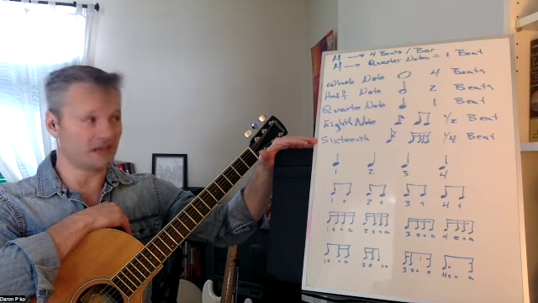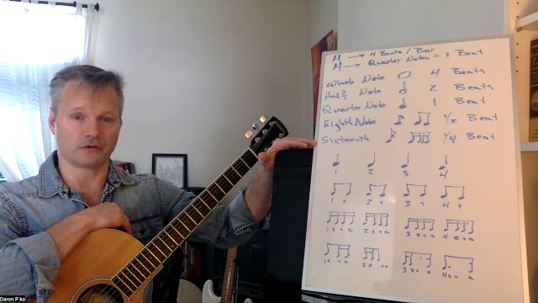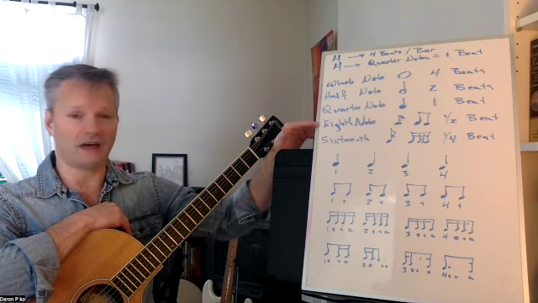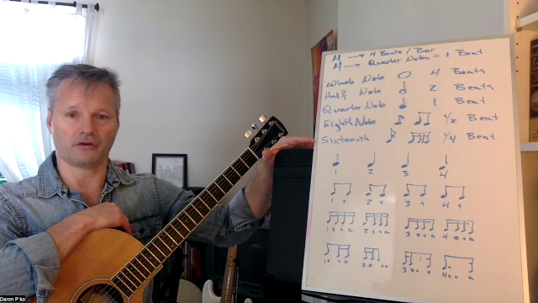16th notes look like eighth notes with 2 beams or 2 flags. Now there's 4 of them in the quarter note. So they're half the length of an eighth note, or there are twice as many of them in a beat or in a bar.